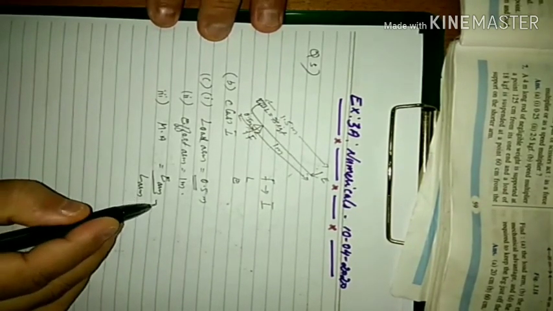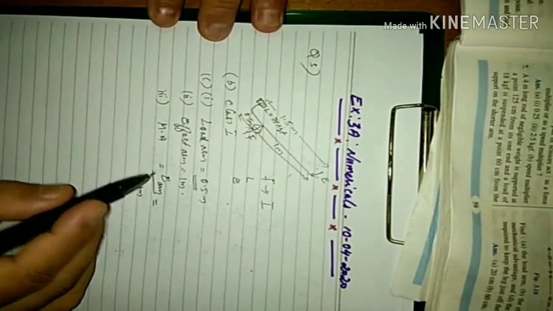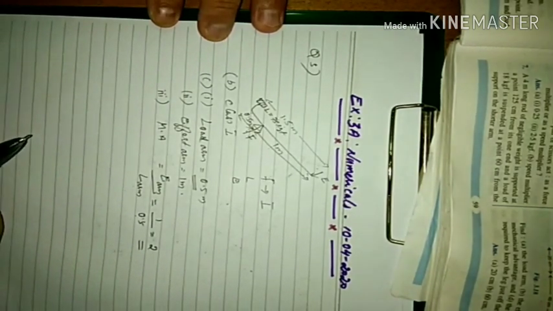Mechanical advantage is equal to, you know the formula, effort arm upon load arm. That is 1 divided by 0.5, which is equal to 2. It is a pure ratio, it has no unit, keep it in mind.